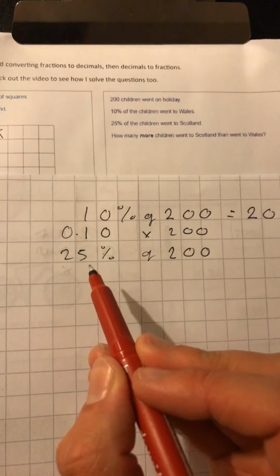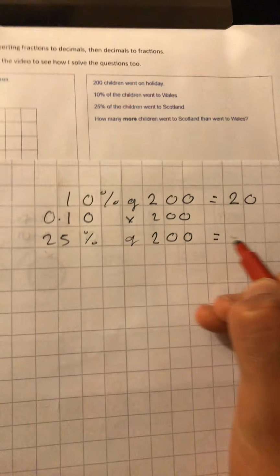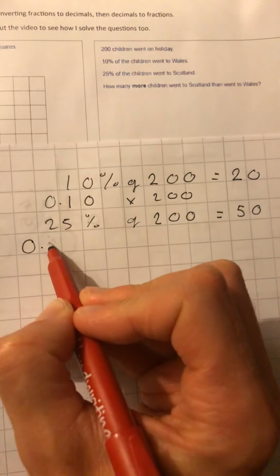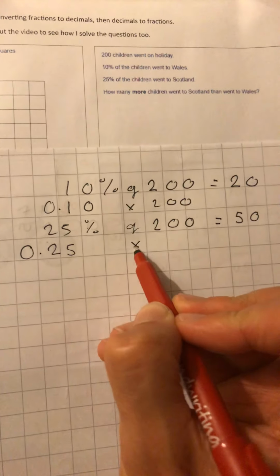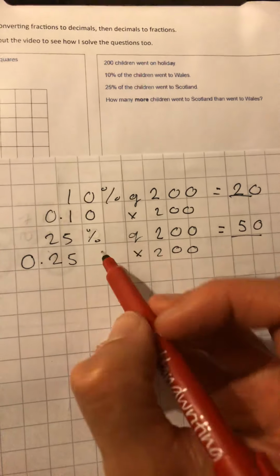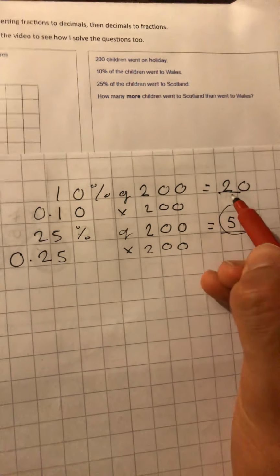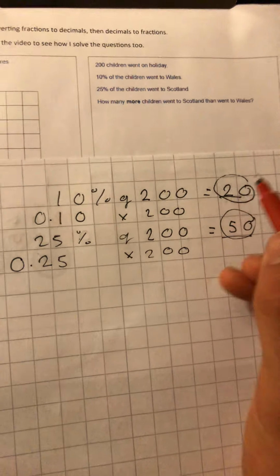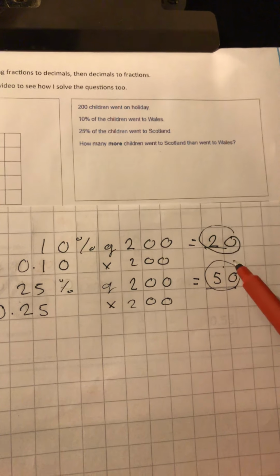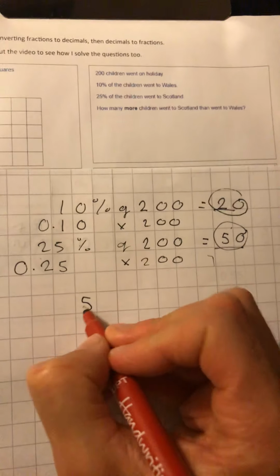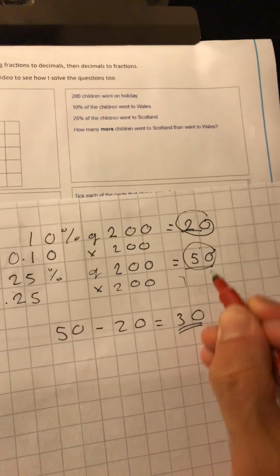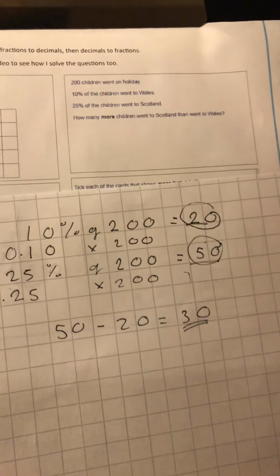25% is equivalent to a quarter, and you probably remember that from year 5, so a quarter of 200 is 50. Or you could convert to a decimal, 0.25. Remember, of means times, 200, you'd get an answer of 50. Okay, so that one was Scotland, and that one was Wales. So how many more children went to Scotland than went to Wales? So what's the difference? In other words, 50 subtract 20 to find the difference, 30. 30 more went to Scotland than went to Wales.